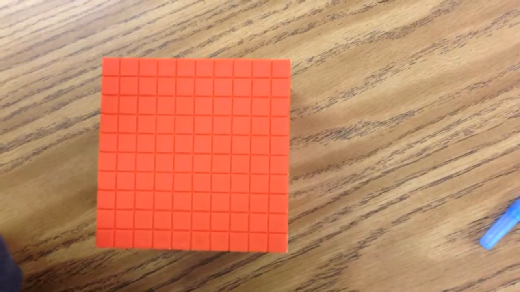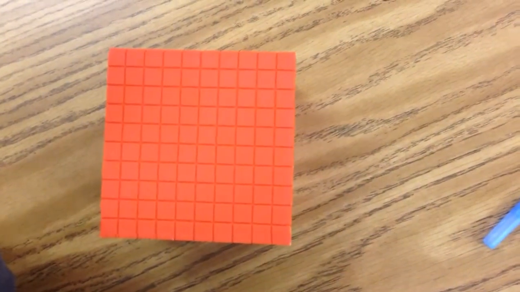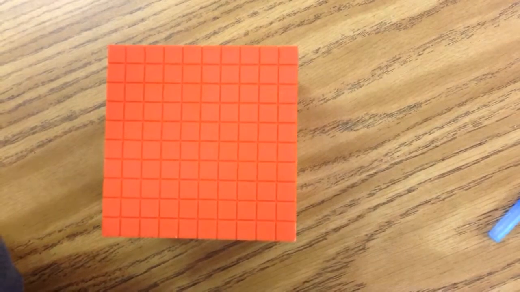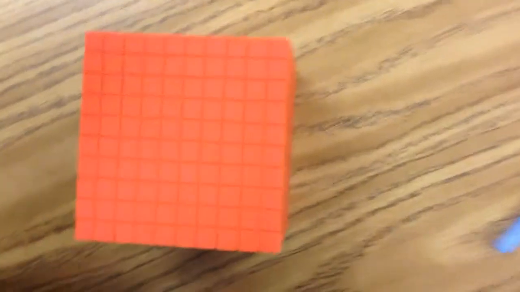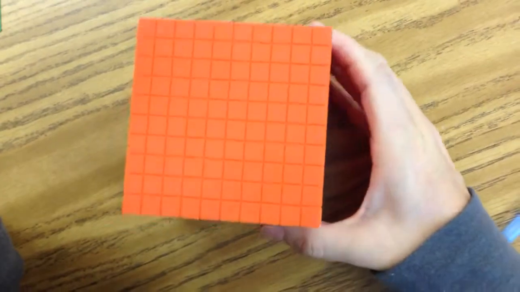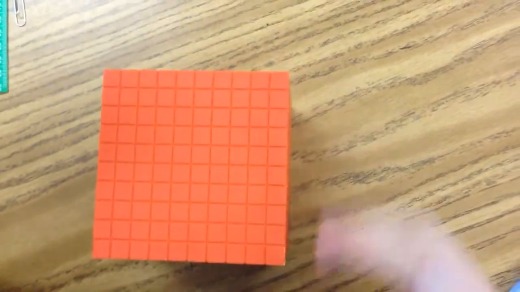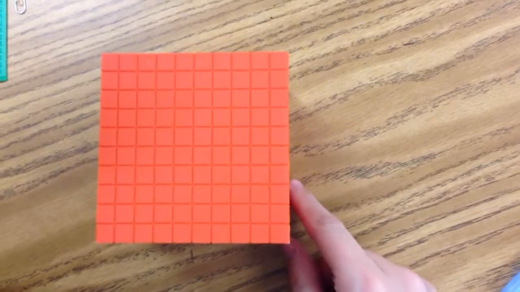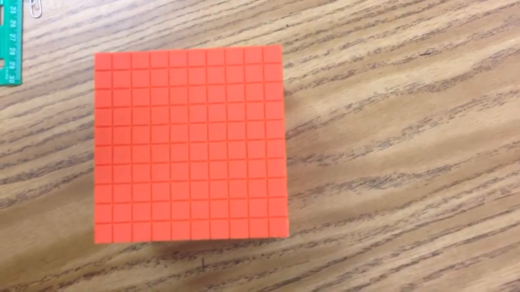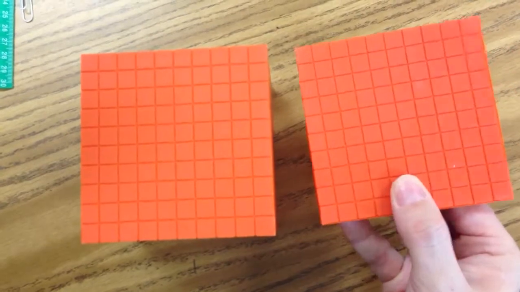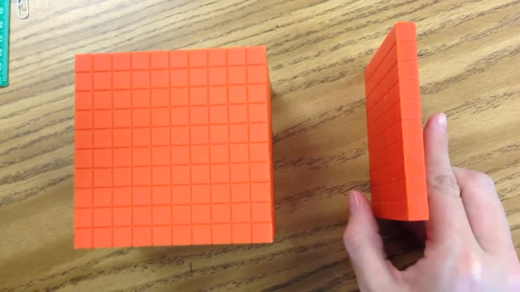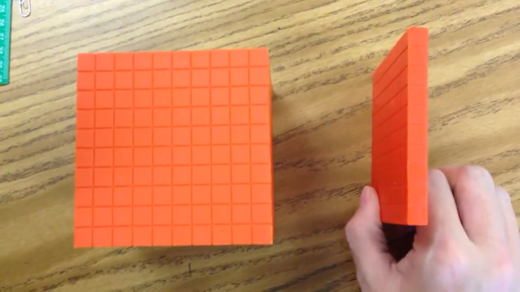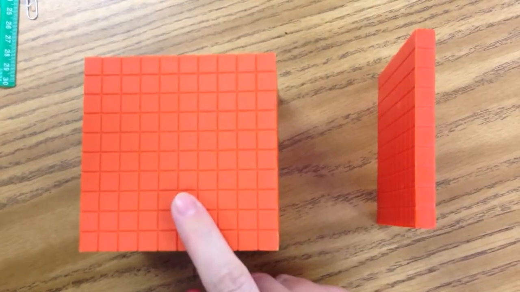Today in class, we began our unit on decimals. We first discussed how a decimal represents part of one whole. The whole that we use can be different depending on the problem. For example, if I use a big 1,000s cube as my one whole, then the hundreds piece would represent 1/10 of the thousands cube, because 10 of these pieces need to be put together in order to equal one of these.